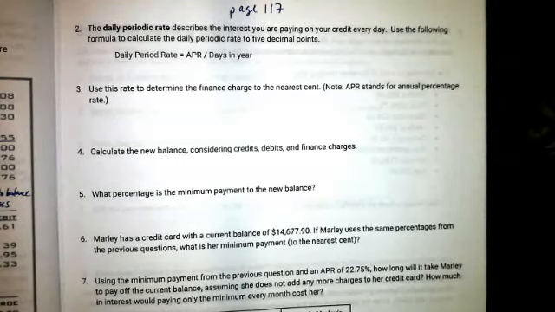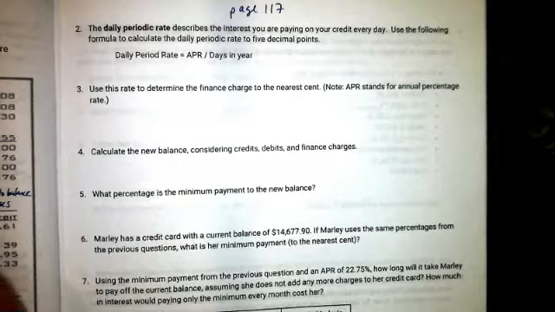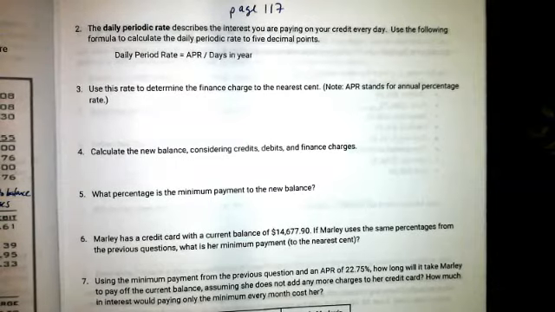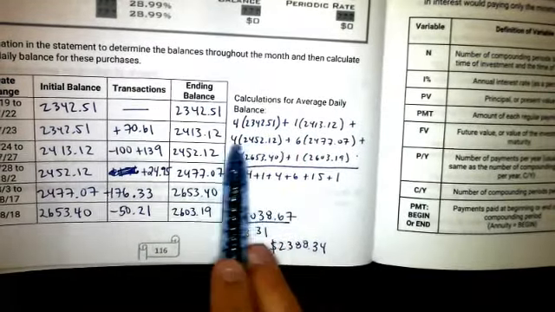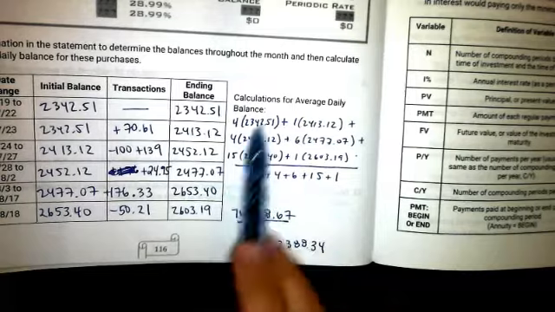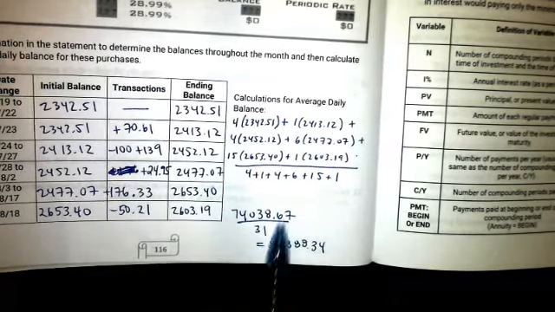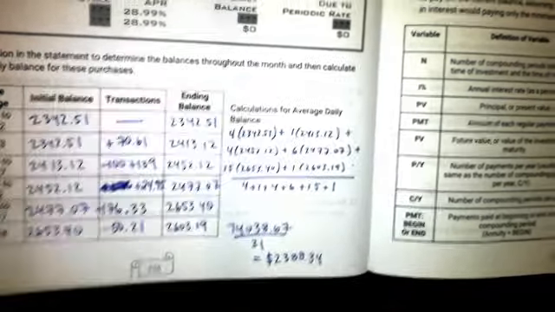Be sure to have watched the previous video, part 1, page 116, about a credit card. Here we finished by saying that the average daily balance, when we figured out the average of the ending balance of every day throughout the cycle, was about $2,388.34.